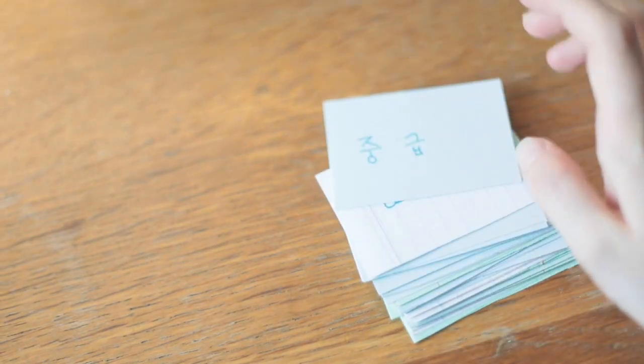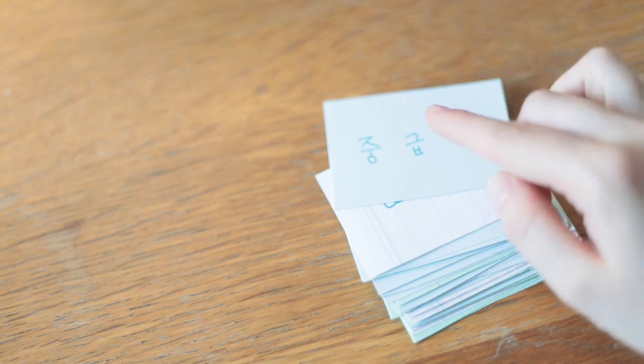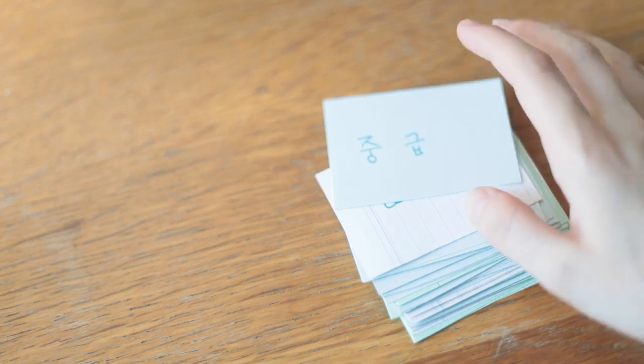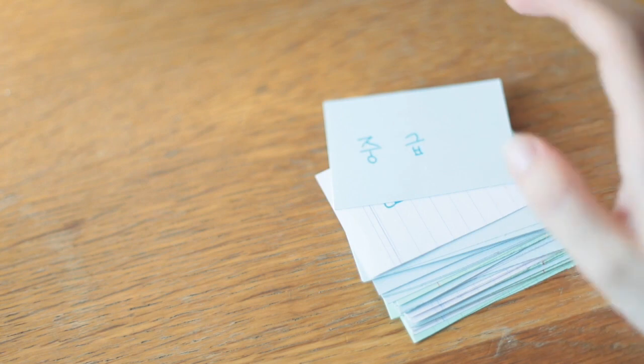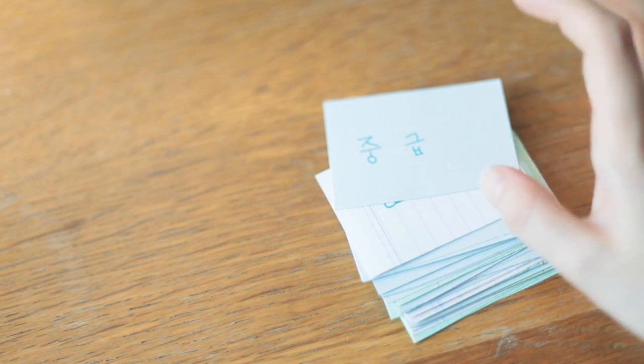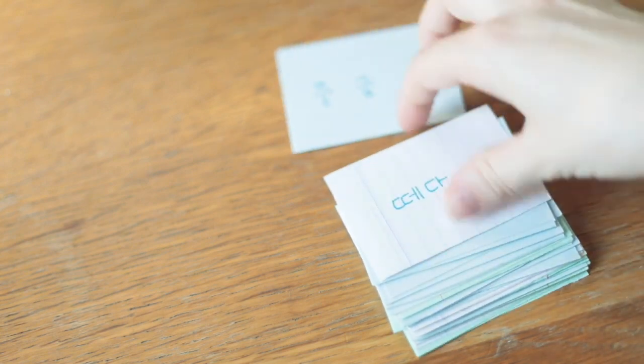But what I will also do afterwards, it's already the third time, because I did the vocab in the app or found them in one of the textbooks, then I wrote them in my little notebook, and then I wrote them on the flashcard.